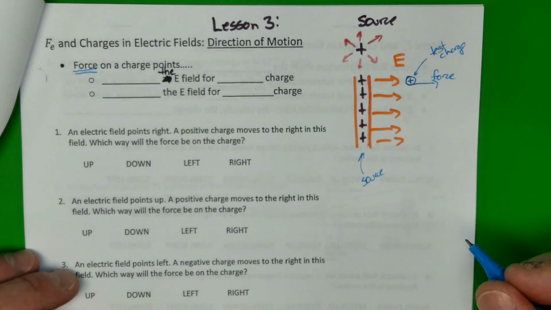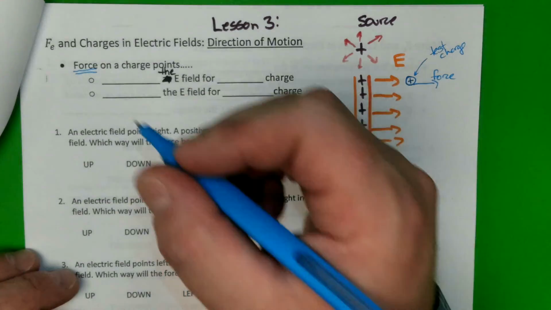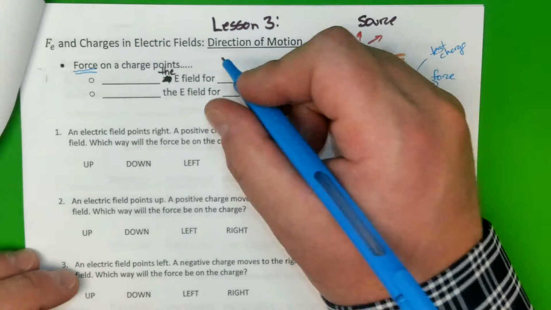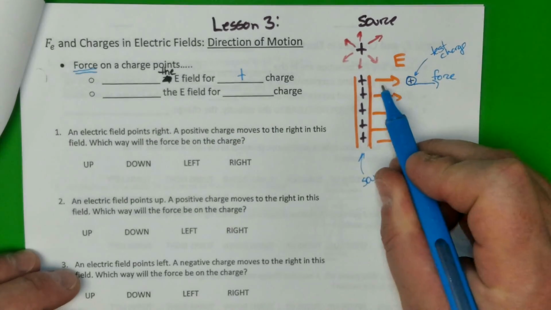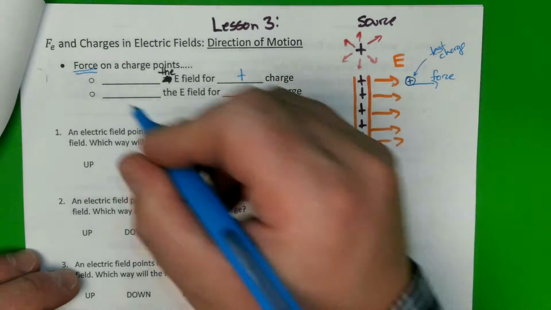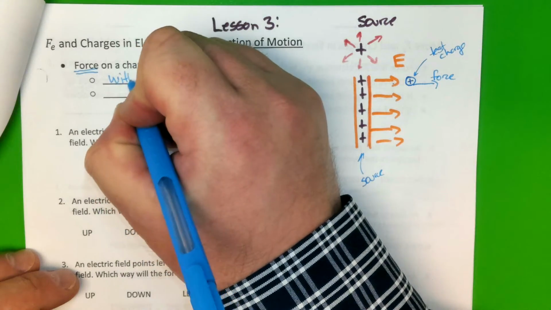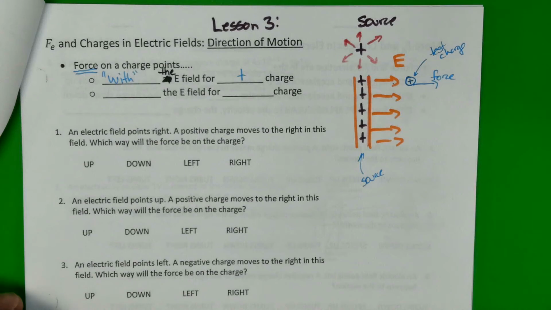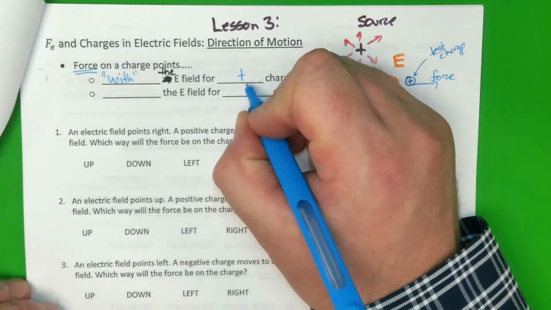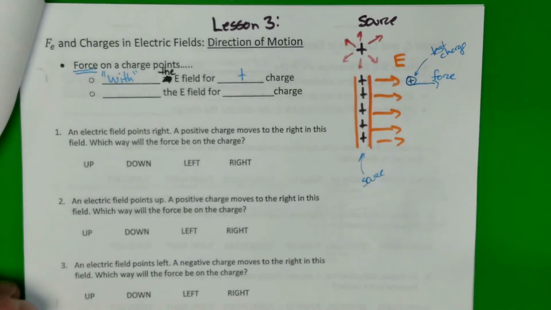It's an electric force when you put a charge into an electric field. And for a positive charge, we would say that the force goes with the same direction as the E field. So we're going to use, and it's very casual language, that it goes the same direction or it goes with the E field for a positive charge that is placed into this electric field.